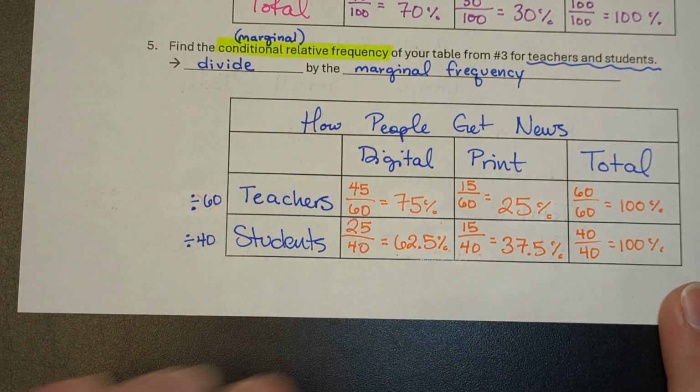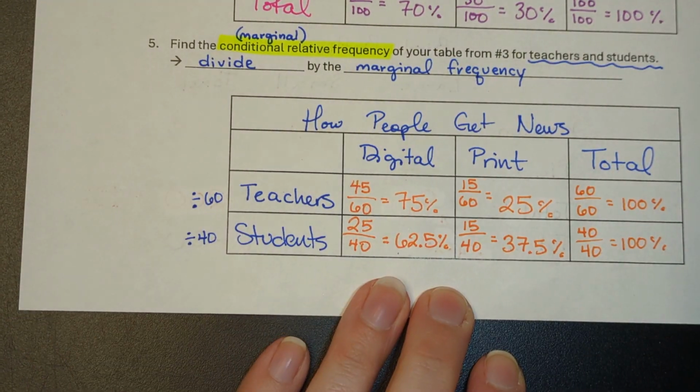All right, so like I said, you have homework on this. It is on McGraw-Hill. This is all the things that you need to know.